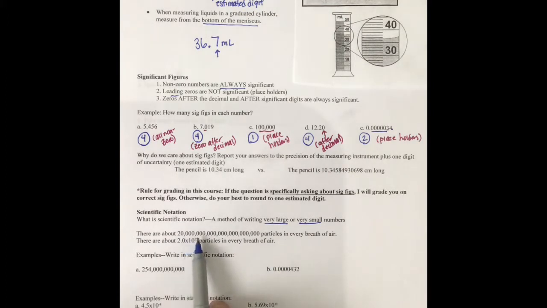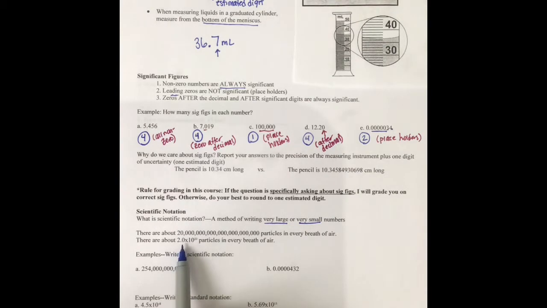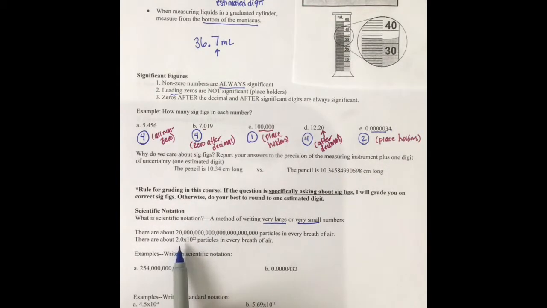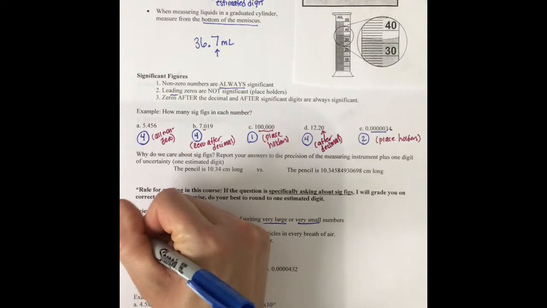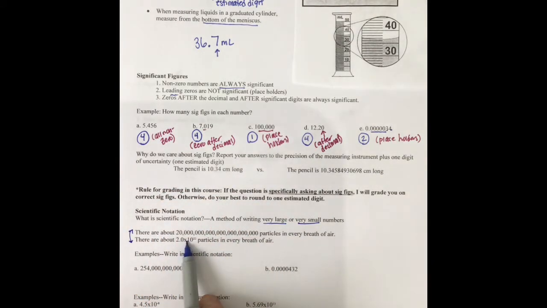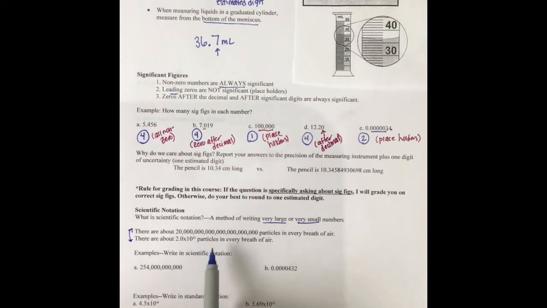Okay, that's a lot of zeros to write out, and that's a big number to try to read. Okay, if we use scientific notation, we could say there's 2.0 times 10 to the 22nd particles in every breath of air. These two numbers are the same. One is in scientific notation and one is not. So it's a method in order to write very large or very small numbers.